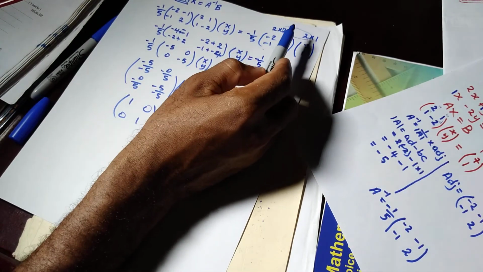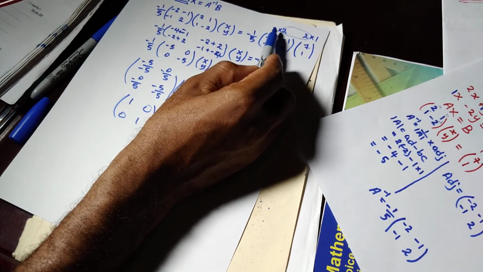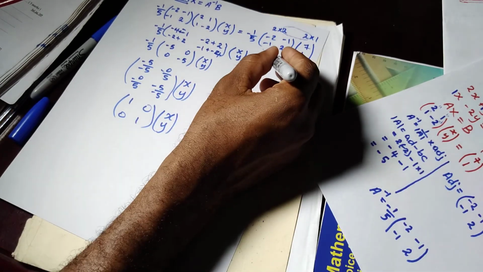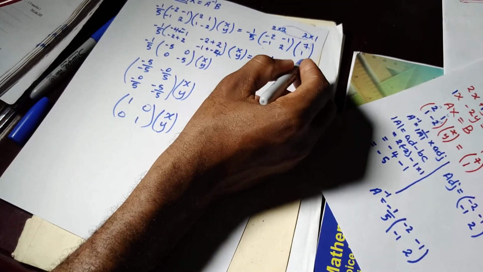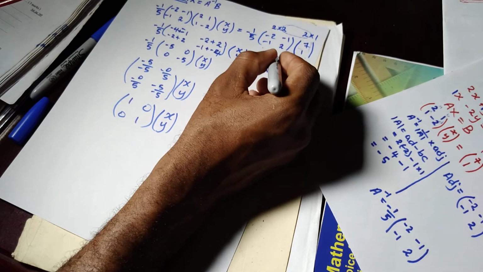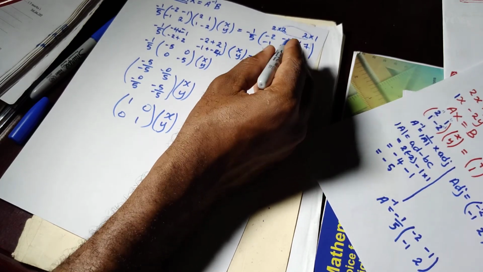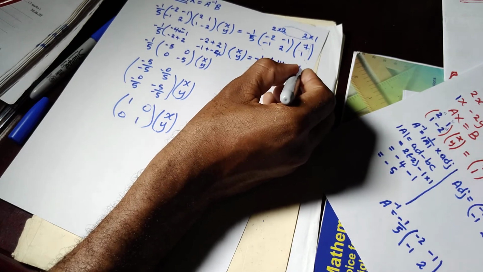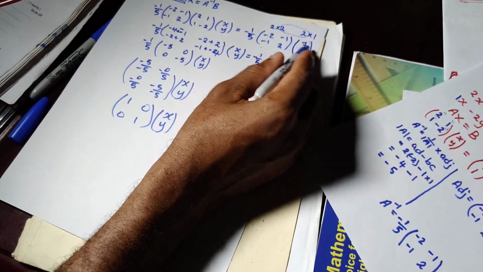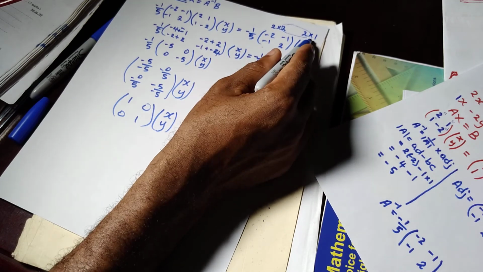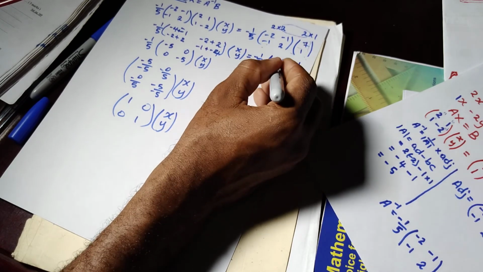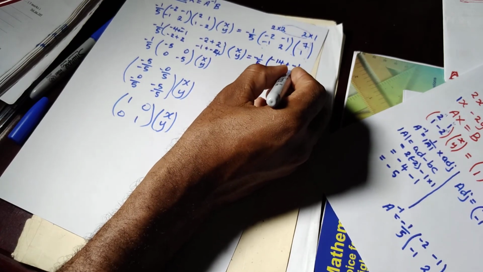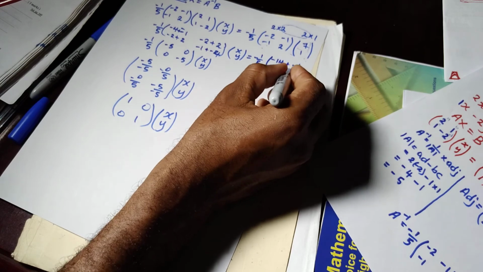Remember, when you multiply a 2 by 2 with a 2 by 1, the result is going to be a 2 by 1. So open a bracket, first row, first column. I'm going to have minus 2 times 7, that's minus 14, plus minus 1 times 1, that's minus 1. So we'll finish with first row, first column. Now second row, first column: minus 1 times 7, that's minus 7, and 2 times 1, that's 2.